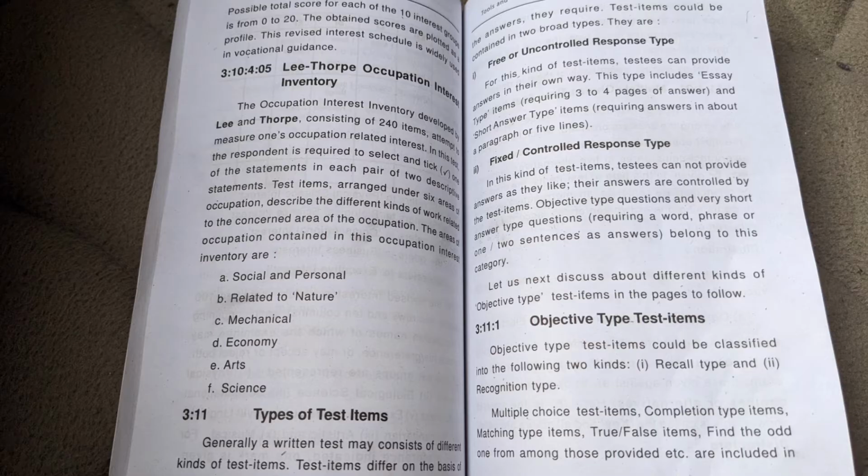Next, fixed or controlled response type. Here you cannot write what you have understood on your own words. You are supposed to give only one word answer. For example, MCQ, if you take, you have to choose one option from the 4 given to you. Next, match the correct answer. Match the following means you have to match one question with one answer only. Next, true or false. You have to say whether it is true or false.